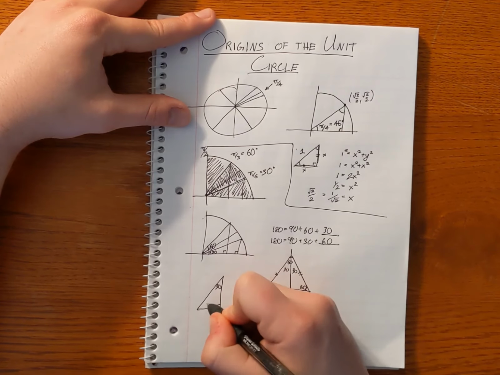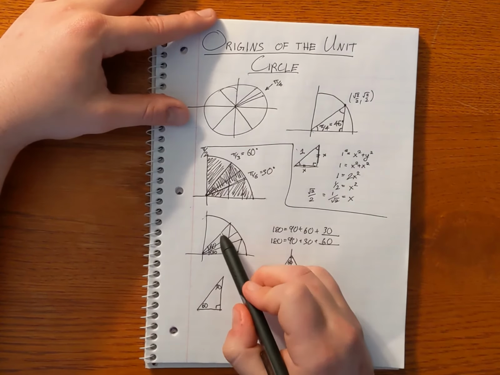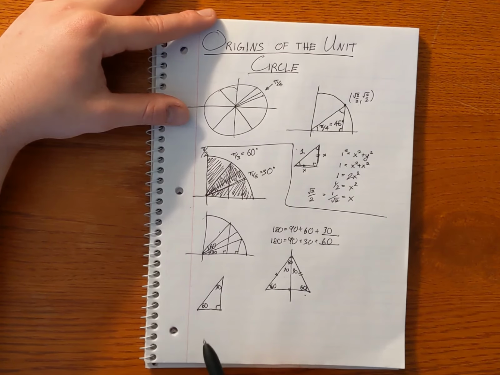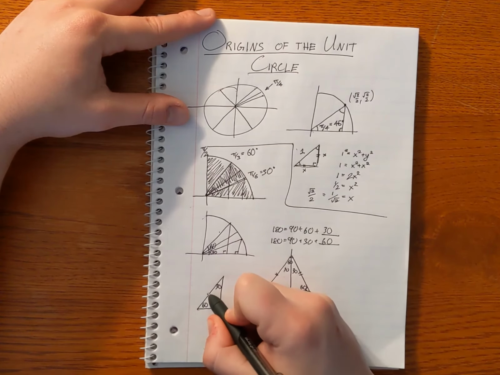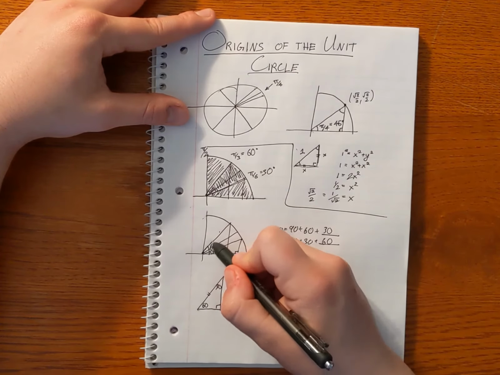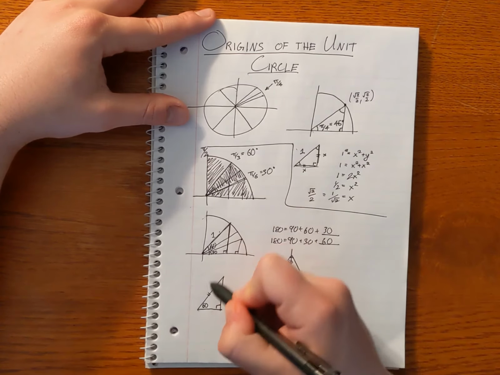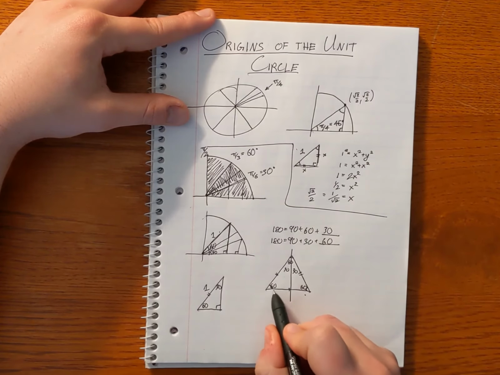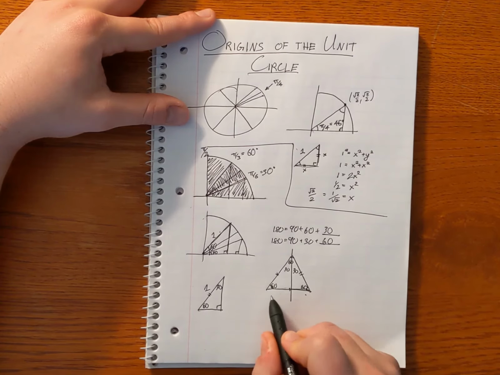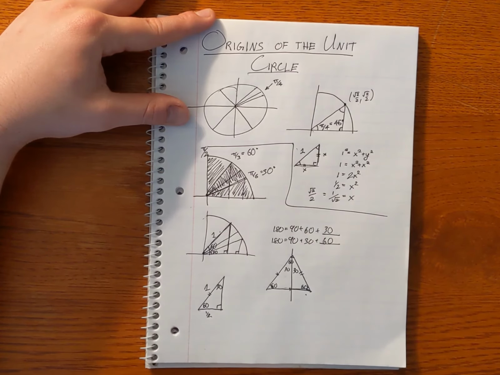We've got 30 degrees here, 60 degrees here, so this is the same triangle. Now, this length is 1. Now this was the same length originally, but it got cut in half, so that means this is 1/2. And that's where the 1/2 number comes from.